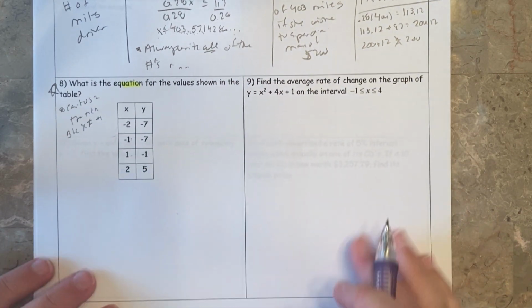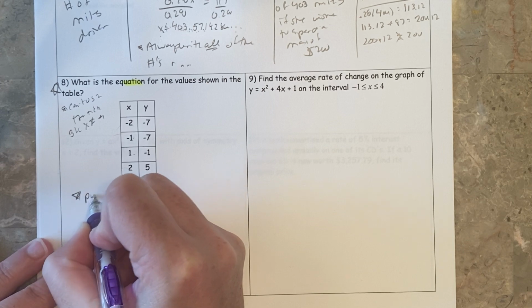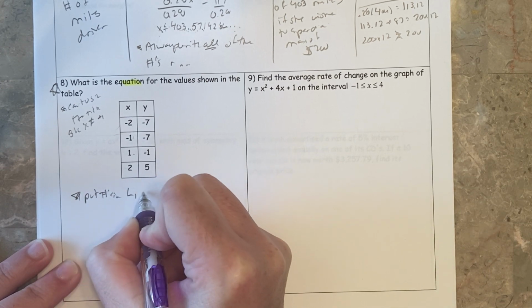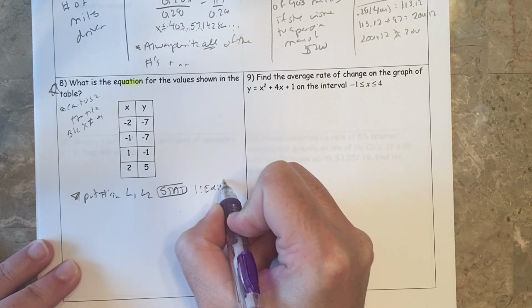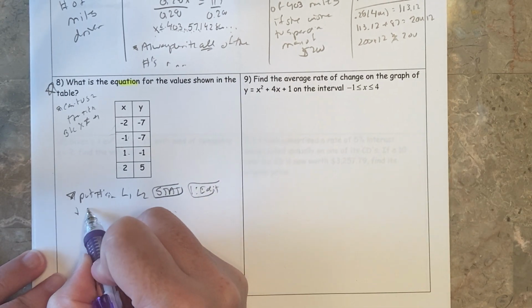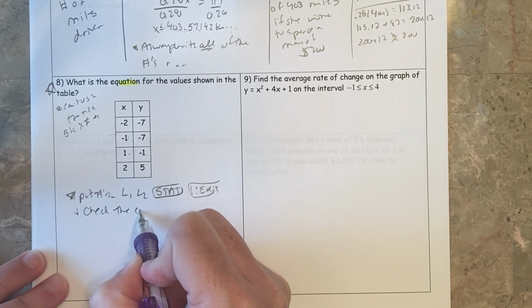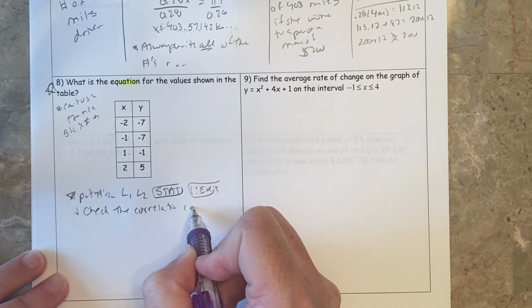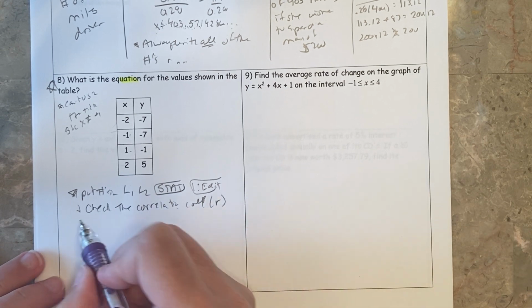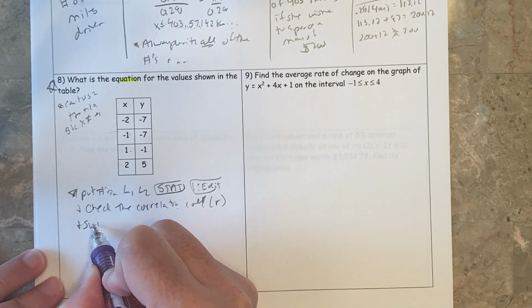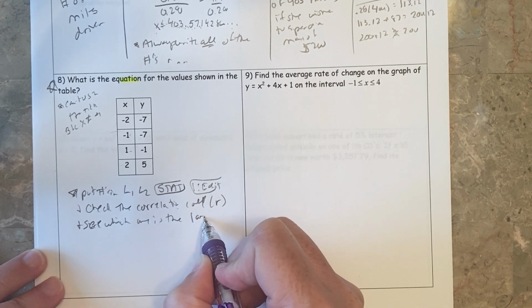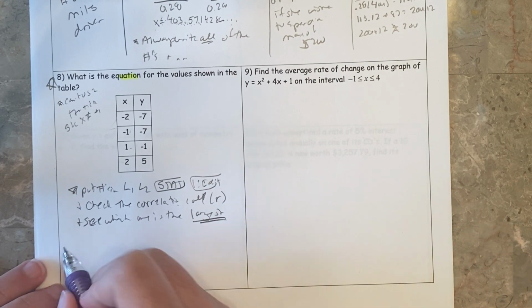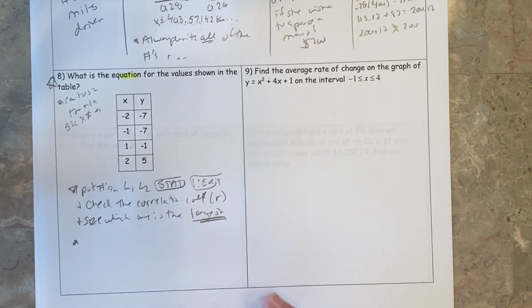Okay, so here is the other way to figure it out. You want to put the numbers into L1, L2, and we know to do that, you press stat and the number 1, which is edit. We've done this a million times. And what we're going to check is the correlation coefficient. Remember, that's the R, and see which one is the largest. You can also graph it too, but I'll go through it in a second. So let's show you this.